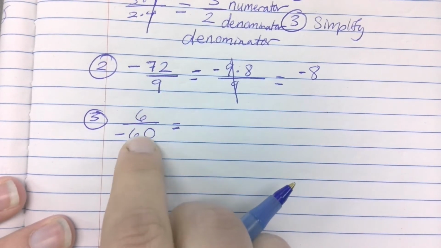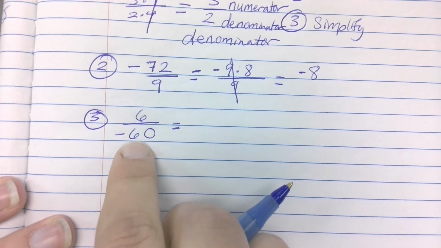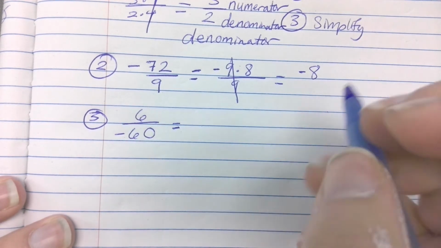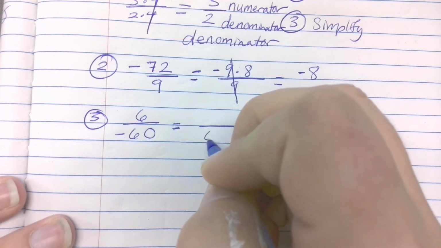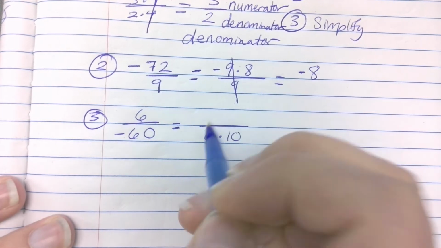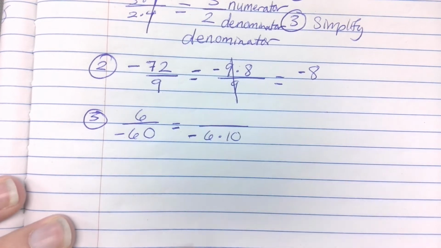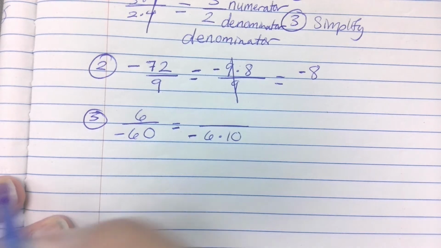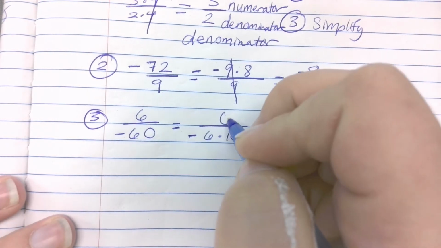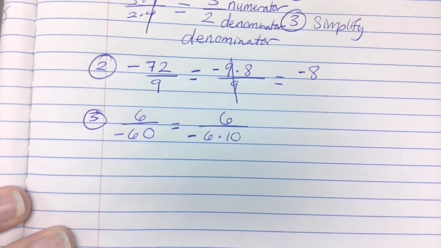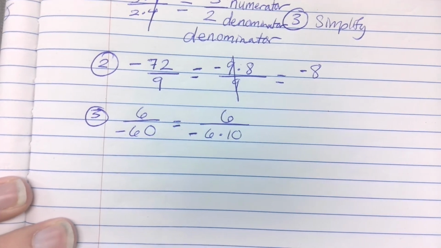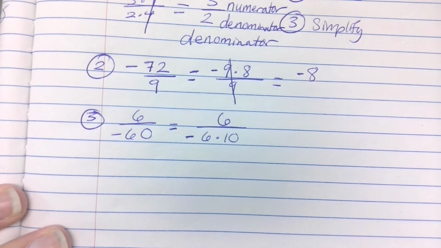Is it possible to take 60 and break it into groups of 6? How many groups would I have? I'd have 10 groups. And just leave the negative chilling out front. Doesn't matter. And I've got a 6 on top. Diego and Lozano, work together, or tell either one of you redeem yourselves and tell me what we do.